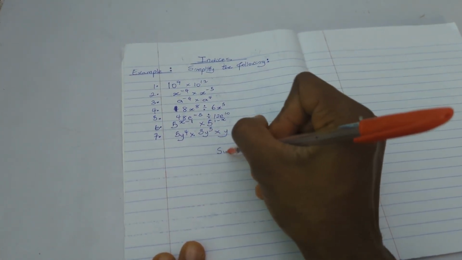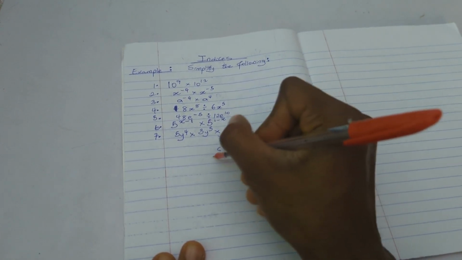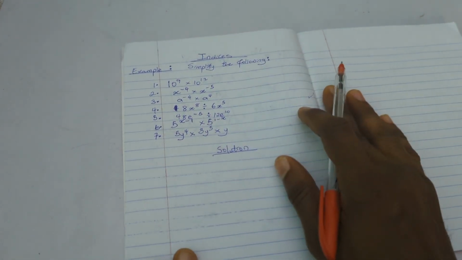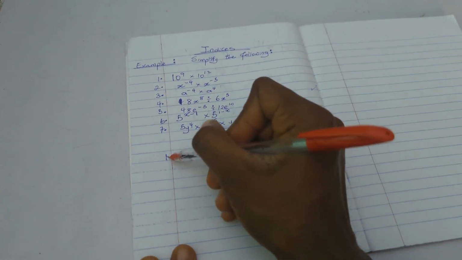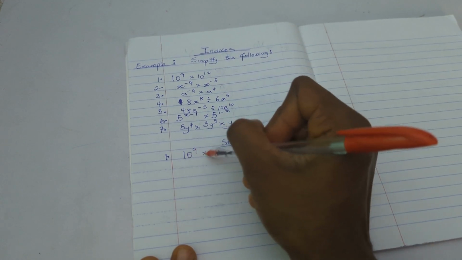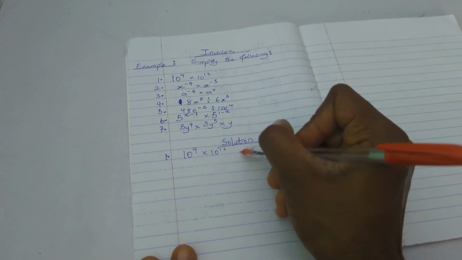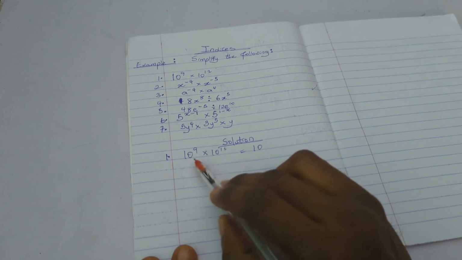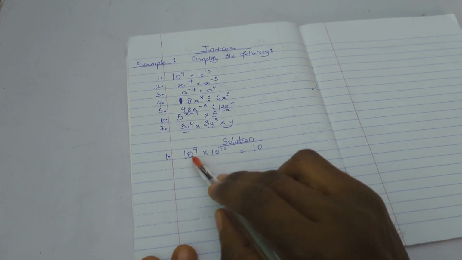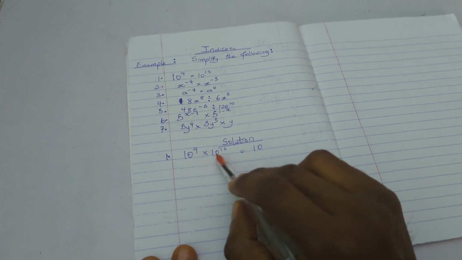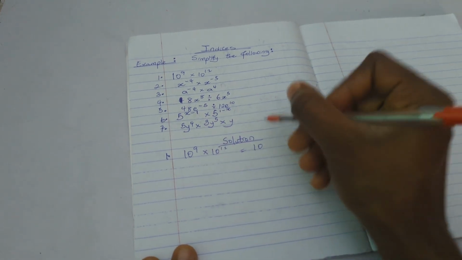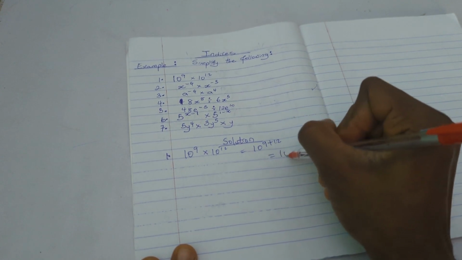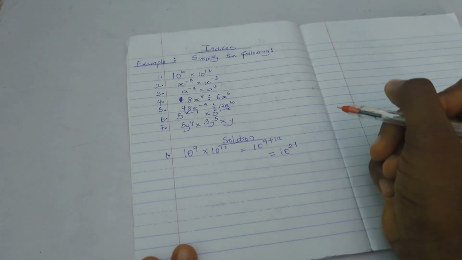So we say solution. So the first question says 10 to the power of 9 multiplied by 10 to the power of 12. So we have 10 raised to the power of 9 times 10 to the power of 12. So that gives 10 to the power of, so if you see this, we have what we call the multiplication rule. We have 10 and 10, same number, so that means we add the powers. So that's 10 to the power of 9 plus 12, and that gives us 10 to the power of 21.